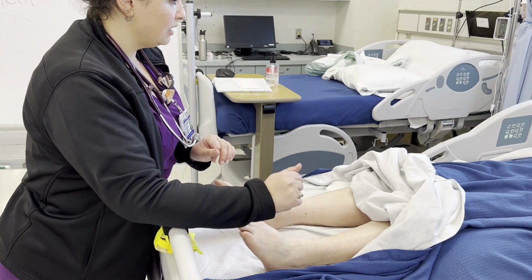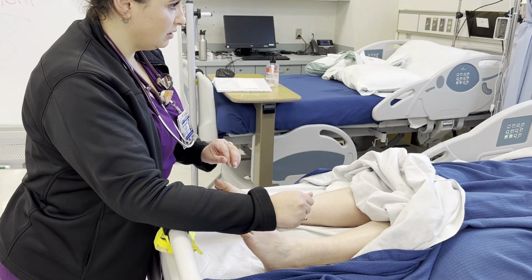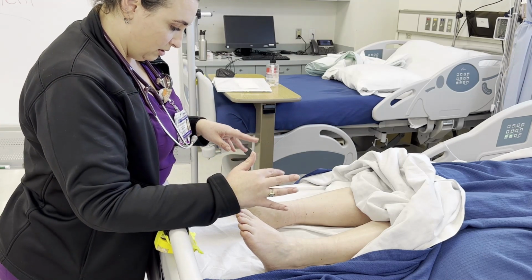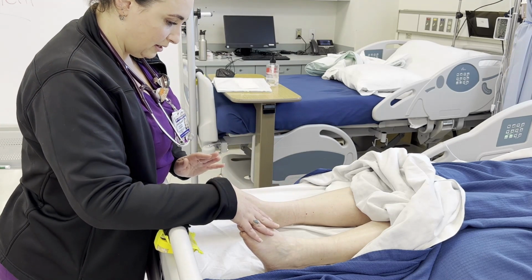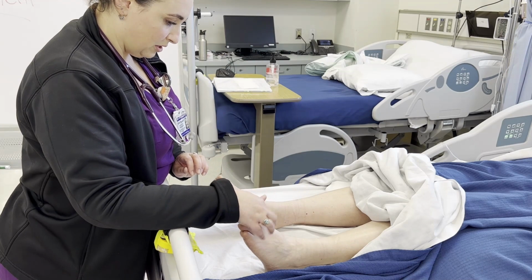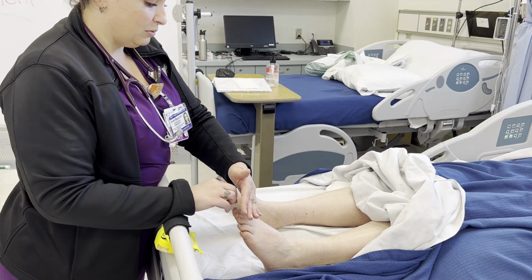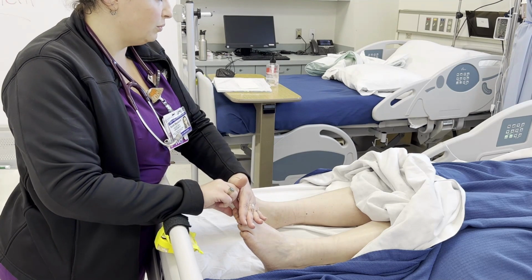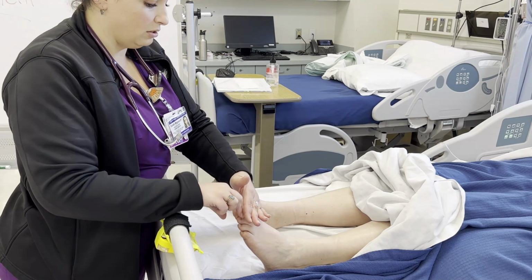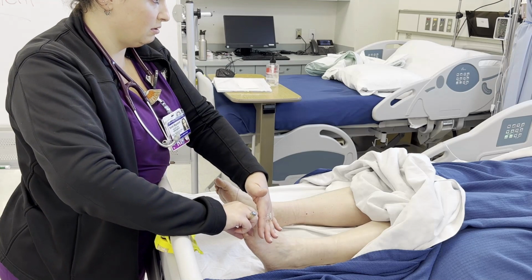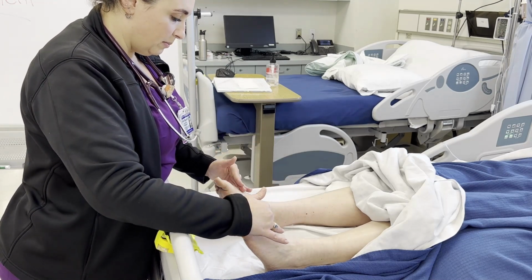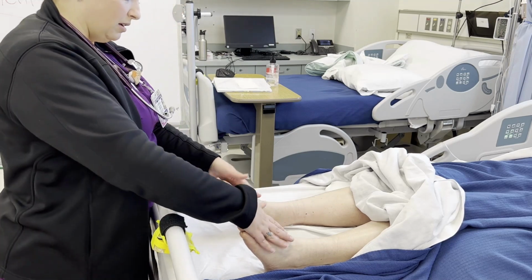Any numbness or tingling in your hands or your feet? No. Can you wiggle your toes for me? A little bit more on this side. Not as much on this side. Okay. If I was to touch your left foot, can you feel which toe I'm touching? Yeah, my big toe. Good. Okay. And this one? No toe. Good. Very good. Okay. So you can wiggle a little bit, not the same here.